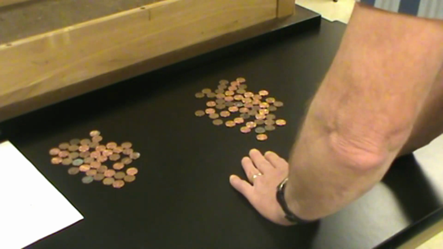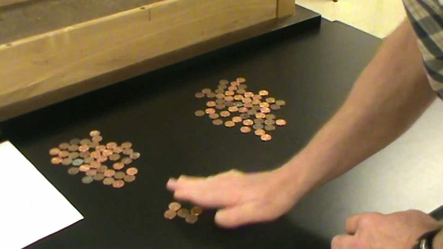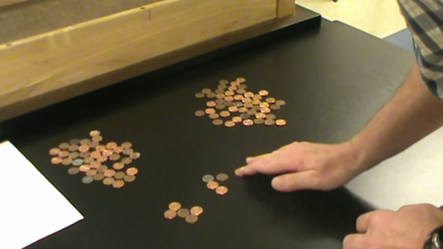All right, I just have to count these, put them into groups of 5.